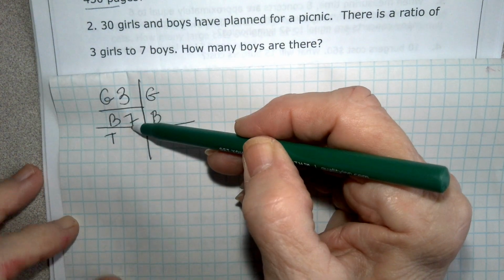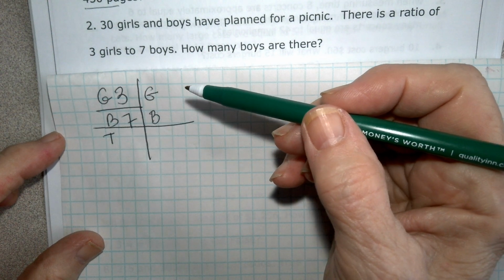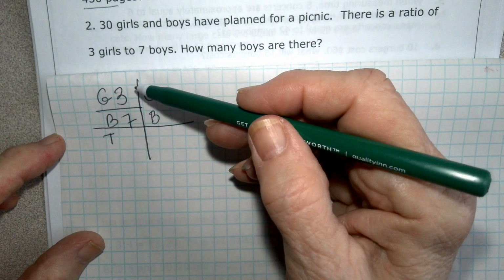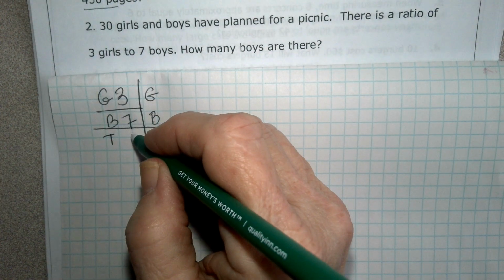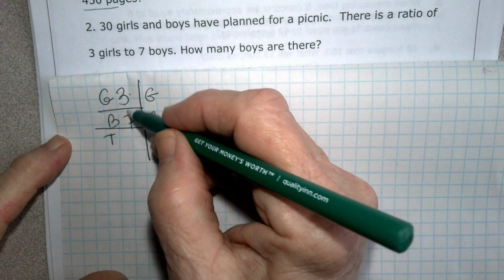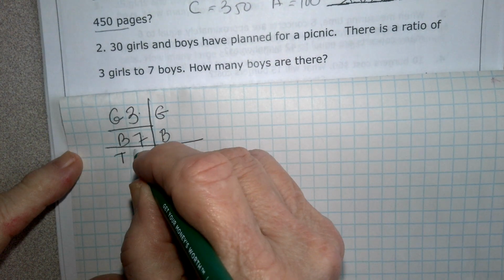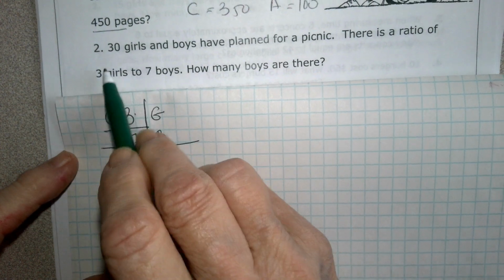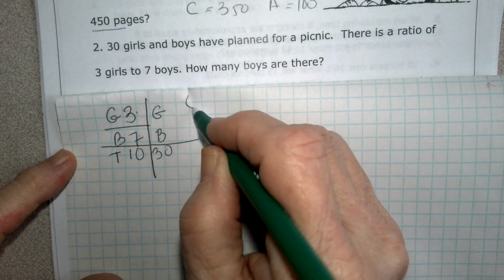What does 3 and 7 come to? What's 3 plus 7? It's 10. Okay, don't jump ahead because then it's confusing to people. So on this one, 3 and 7, I knew that I had to take a total. So this is going to be 10, and my actual total is 30 that I'm going to put here.